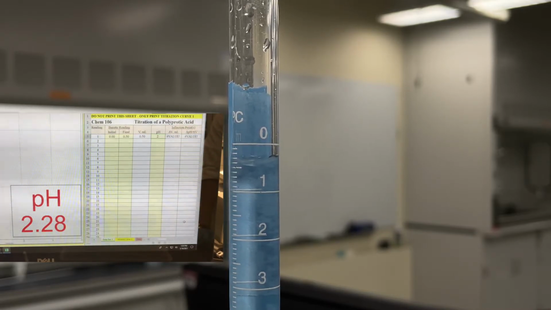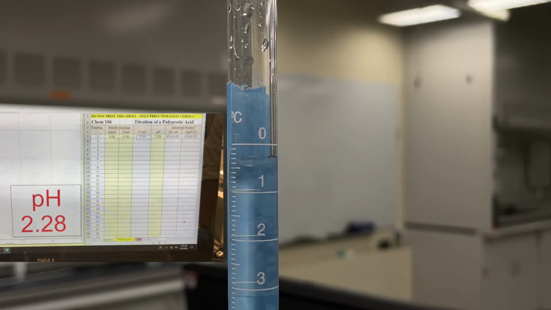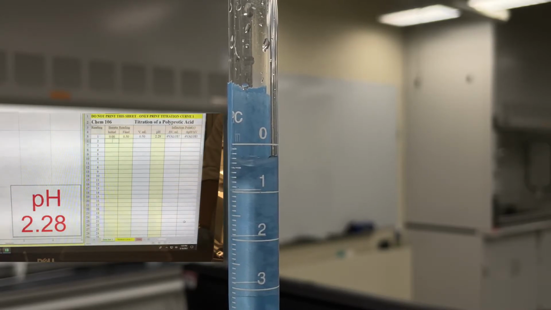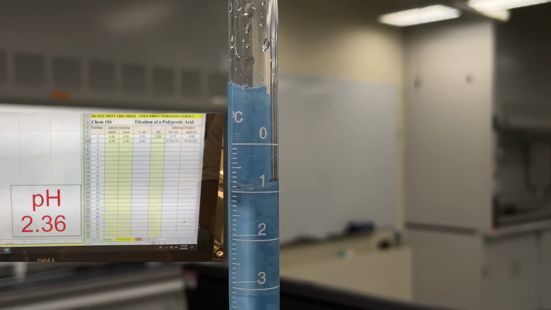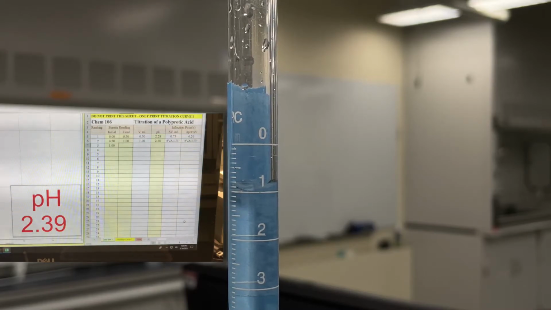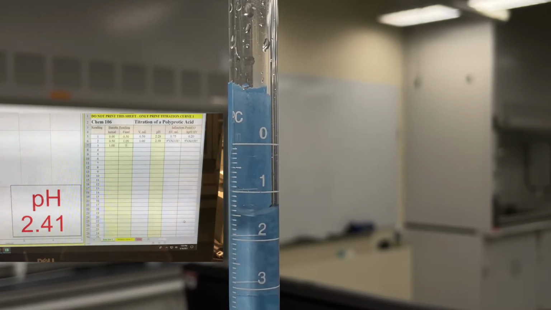And so now we can add another half a milliliter. So we're at 0.5 milliliters now. We'll add half a mil. We'll get to 1. The pH increased again, as we can see, and we'll just do this continuously at half milliliter increments until we see a huge change. So now we're about 1.5, and we're up to 2.5 on the pH scale there.